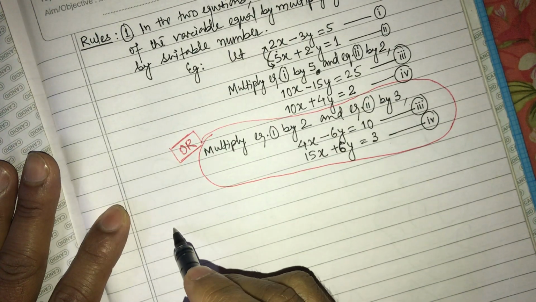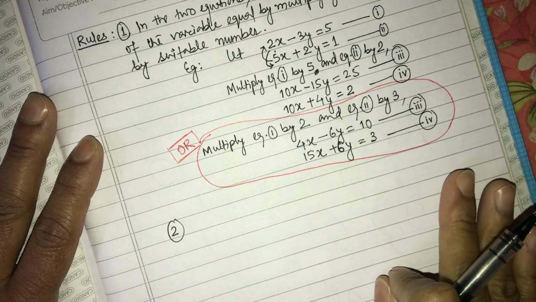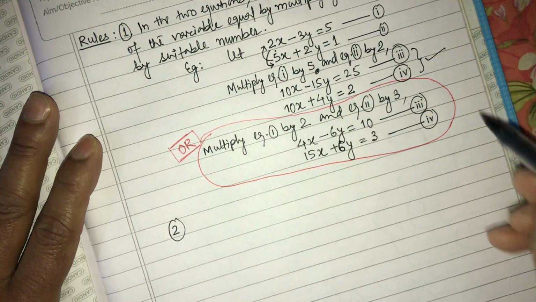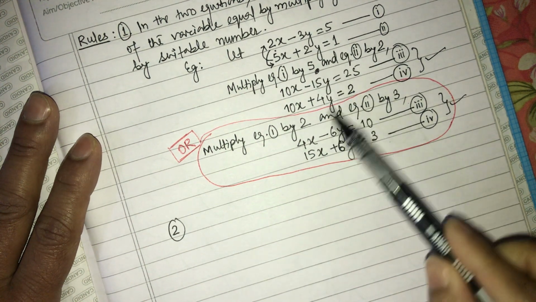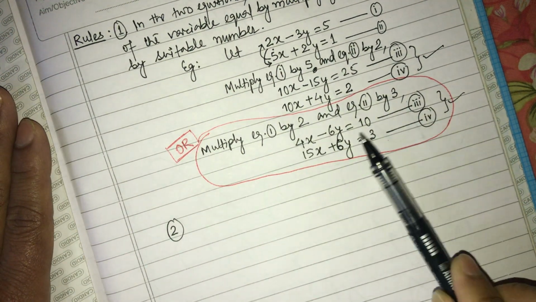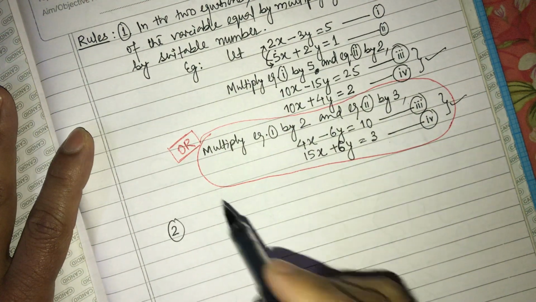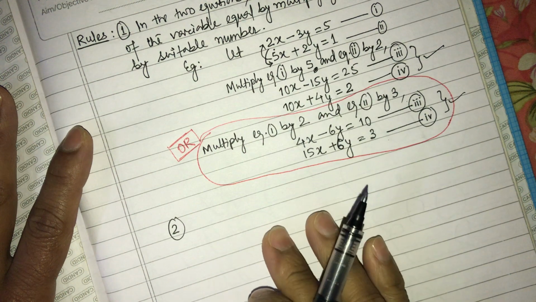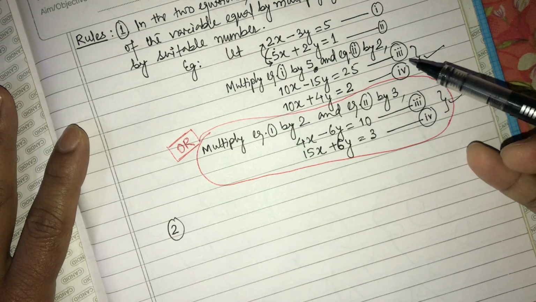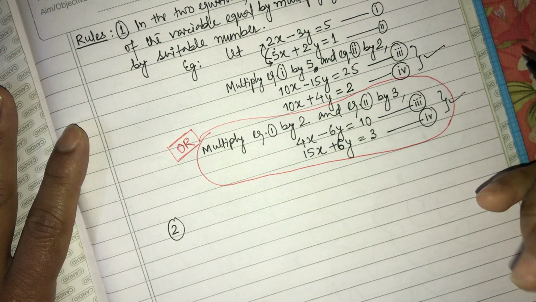Now rule number 2. What is this rule number 2 all about? Here, we either add or subtract the equations obtained in step 1. Which equations do we obtain in step 1? These equations, this or this. That's why these two options are there. If I go for x, this is the new equation which I obtain in rule number 1. And if I go for the y option, then this will be the new equation obtained in rule number 1. So here we'll try to add or subtract these two equations or these two equations. In doing so, by adding or subtracting, you'll find one variable will get eliminated. One variable will be removed completely.